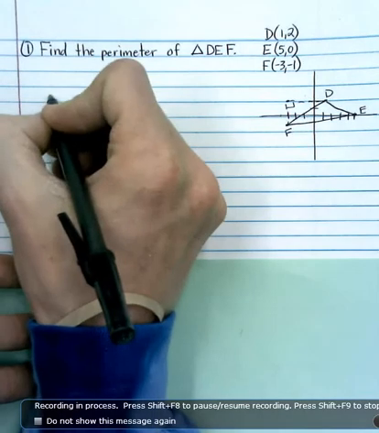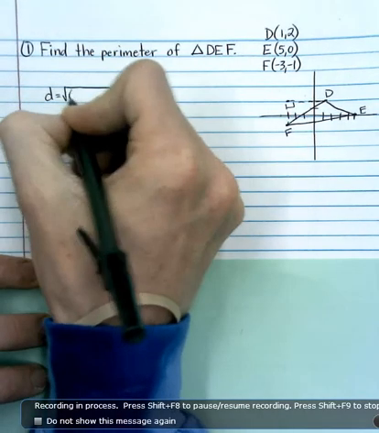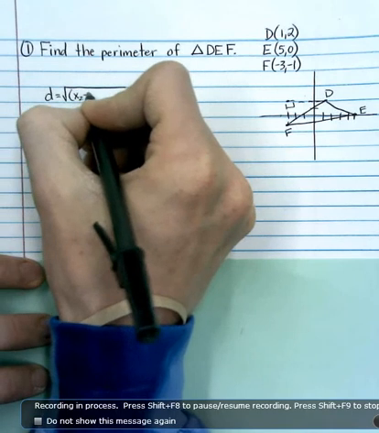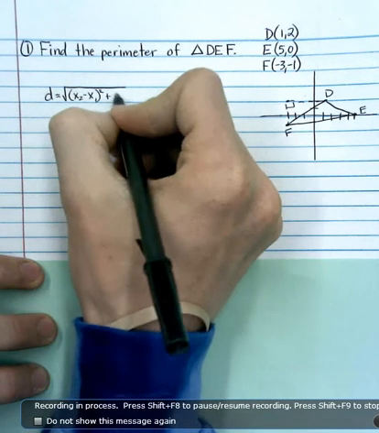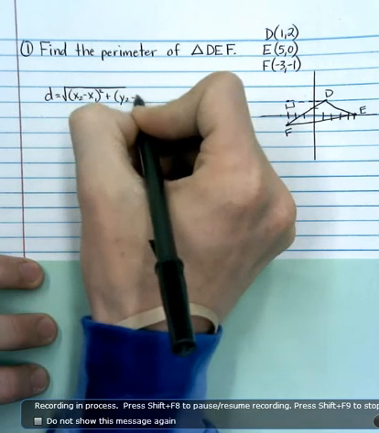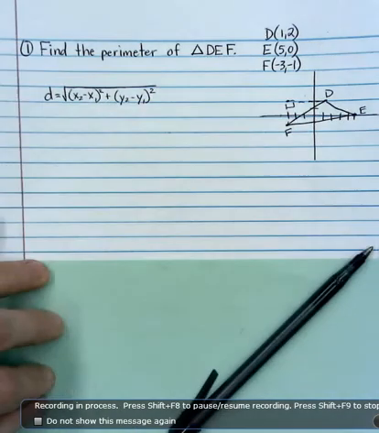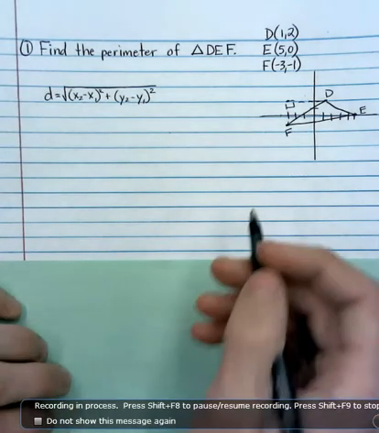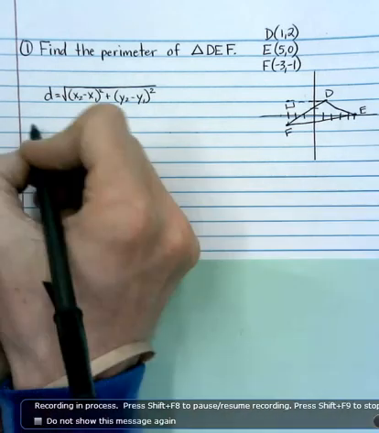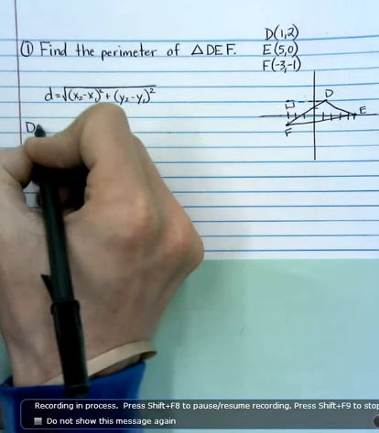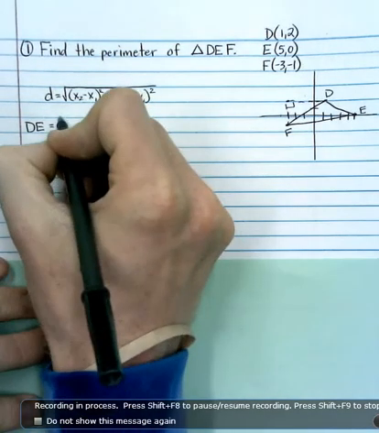Distance equals the square root of x2 minus x1 squared plus y2 minus y1 squared. So if we decided we wanted to use the distance formula to find the length of side DE, it might look something like this.